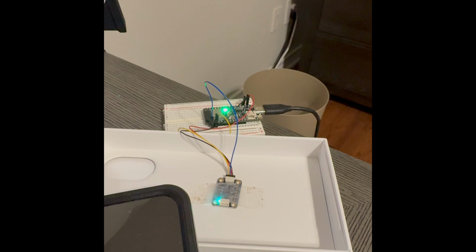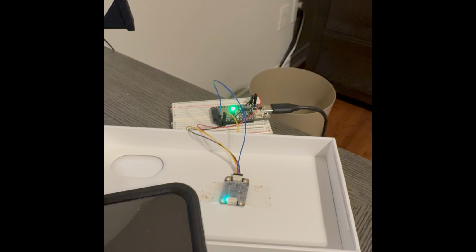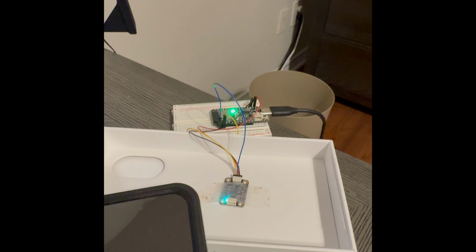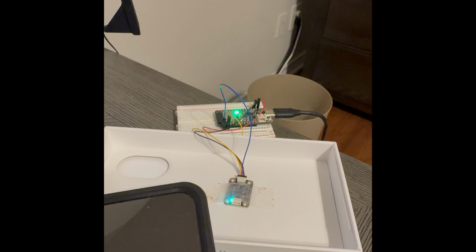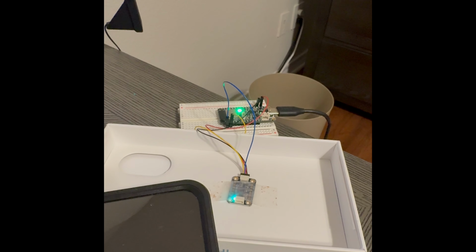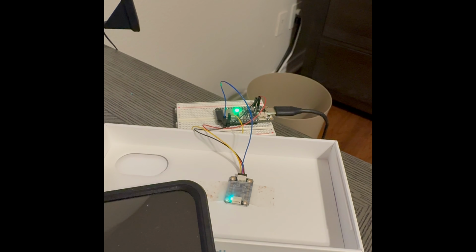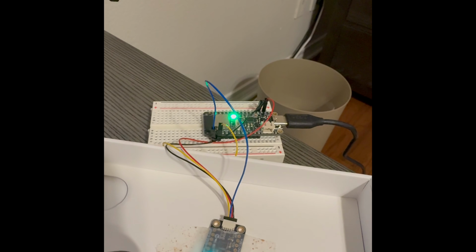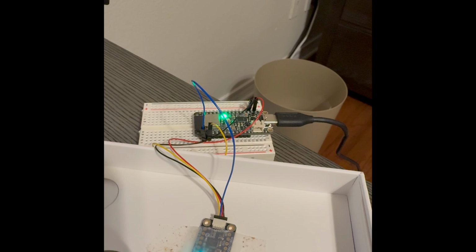The yellow wire you see on the sensor is the SCL line, which is connected to GPIO 33 on the ESP32 board, and the blue wire is the SDA pin, which is connected to GPIO 32 on the ESP32 board.